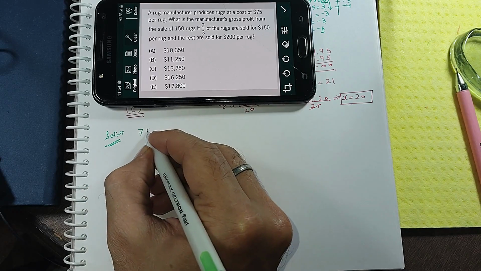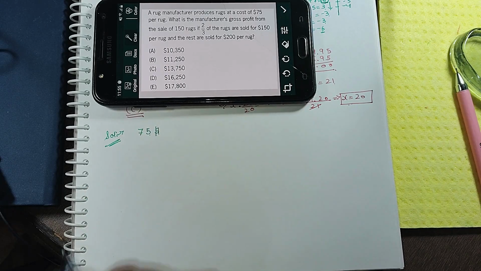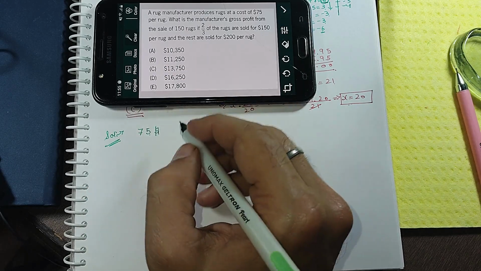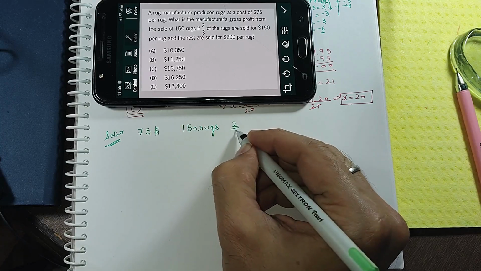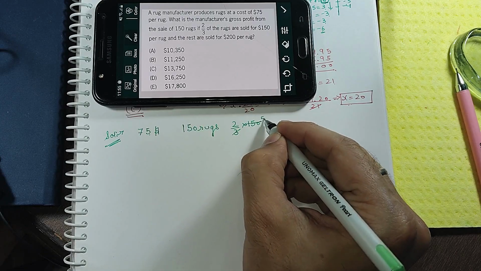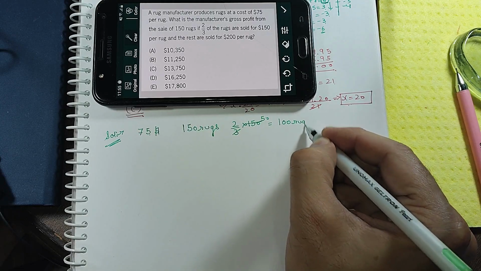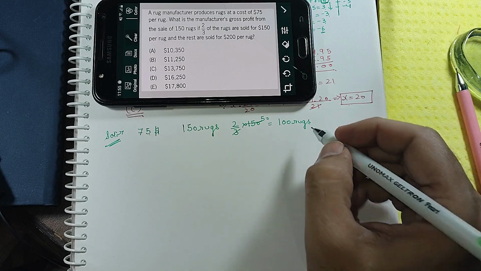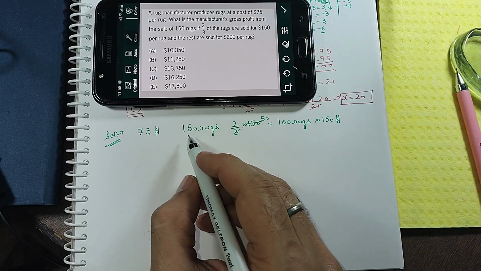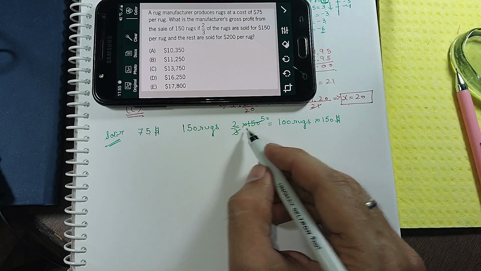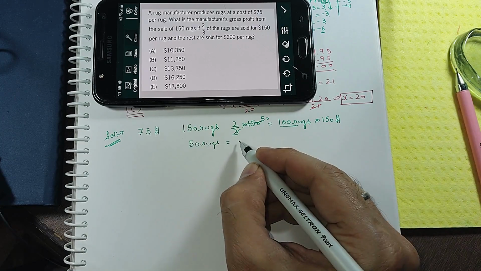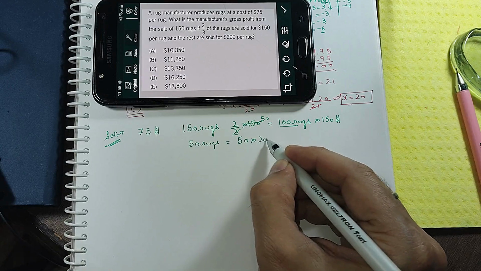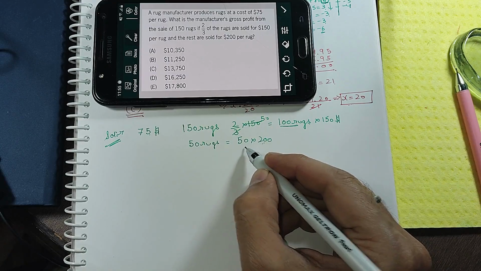So see, per piece the cost of purchasing the rugs is $75. Now he says total rugs for the sale is 150 rugs, out of which 2 by 3rd into 150 is 100 rugs. So 100 rugs are sold for $150, right? Second thing is, out of 150, 2 by 3rd are 100 rugs. So remaining will be 50 rugs which are sold at $200 per rug.